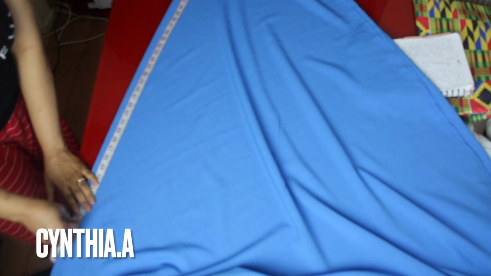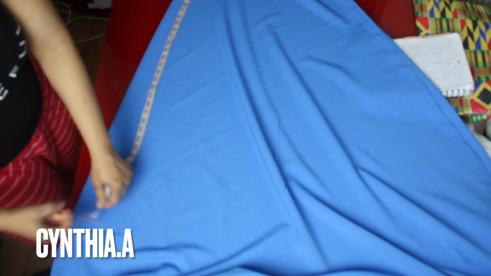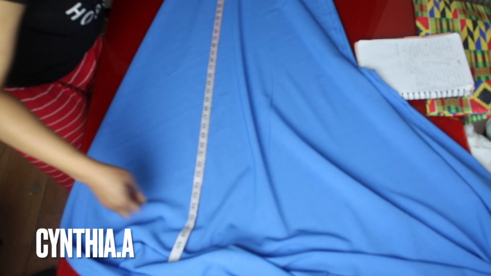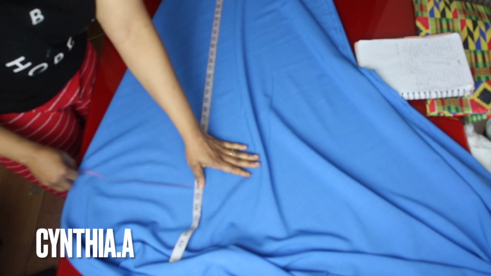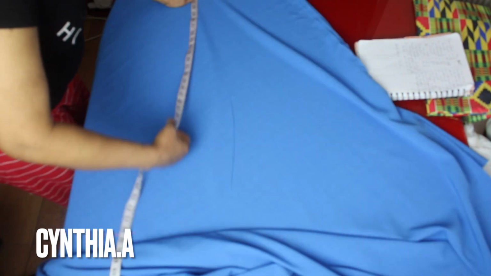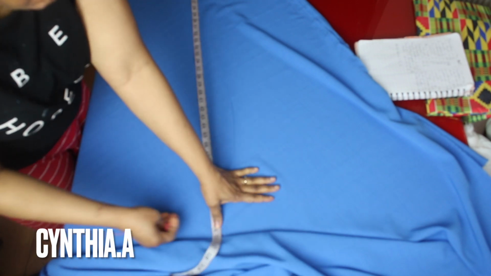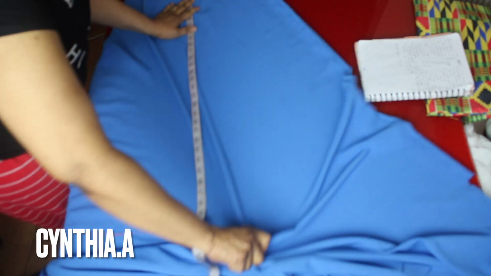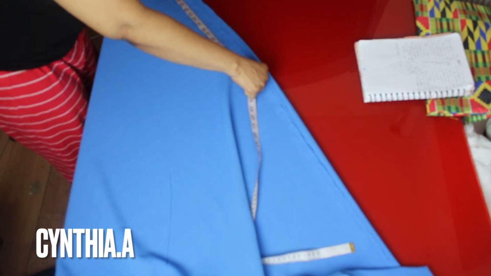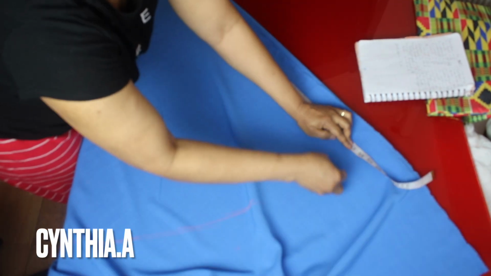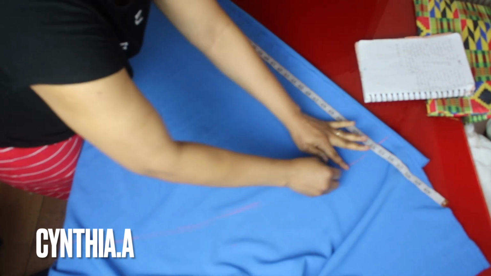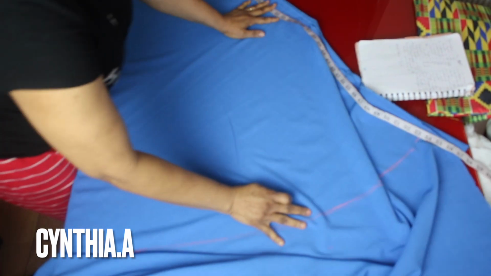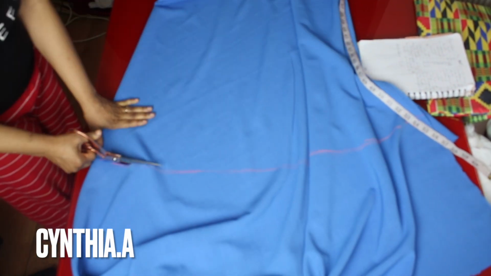So I'm marking 54 inches round. I will cut out the length for cutting out the radius.